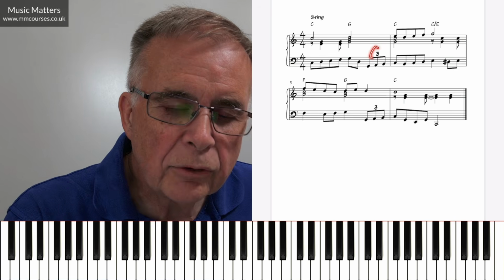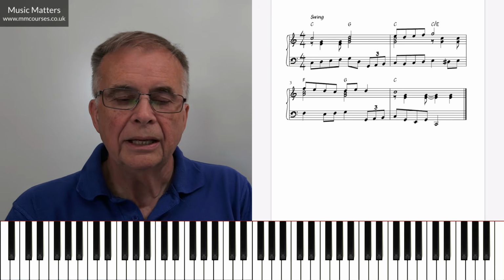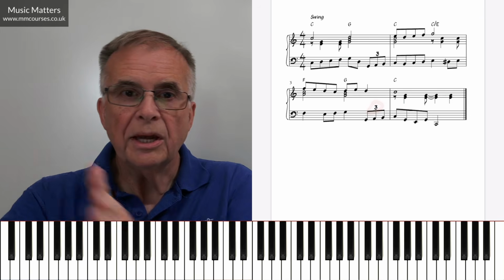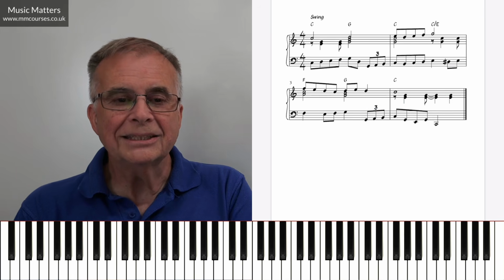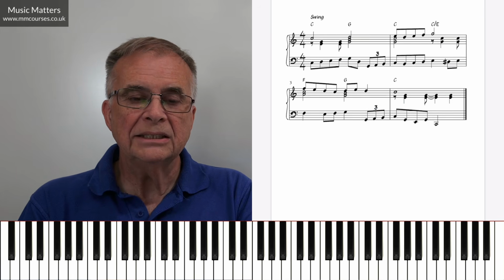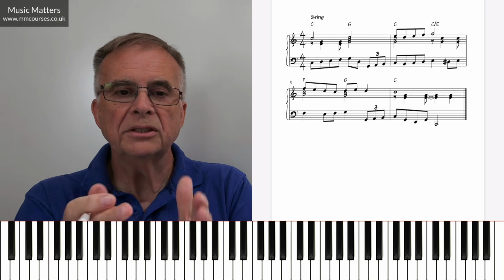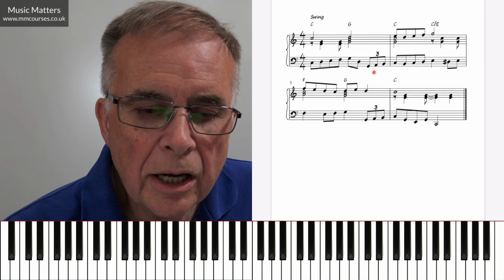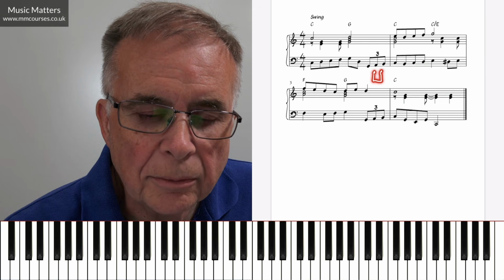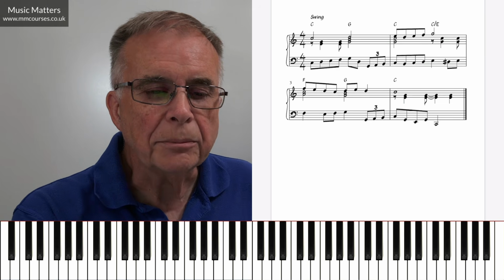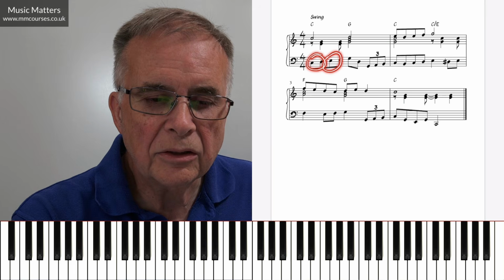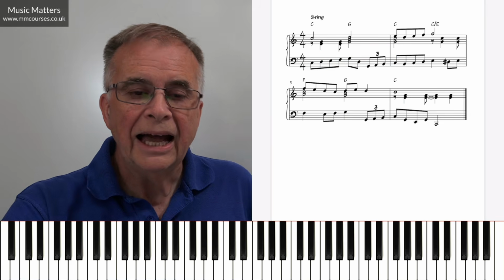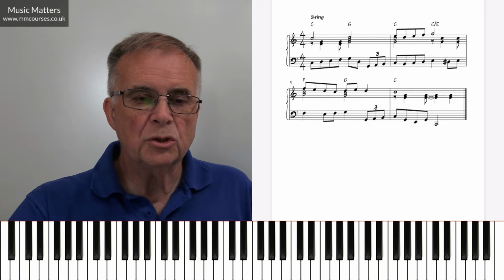I mean, this is why I've got a 3 sign there for a triplet, because when I've got 3 separate notes in the space of a beat, a triplet, that 3 is telling me I've got 3 notes for the price of 2. So 3 quavers or 3 eighth notes for the time that it normally takes to play 2 of them. And that fills up my 4th beat, because there's my 1st beat, 2nd beat, 3rd beat, 4th beat. And that triplet thing will fit in with the swing rhythm.